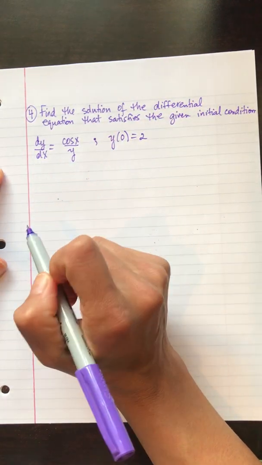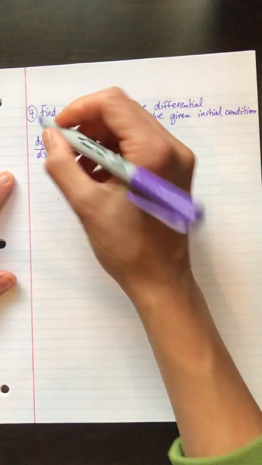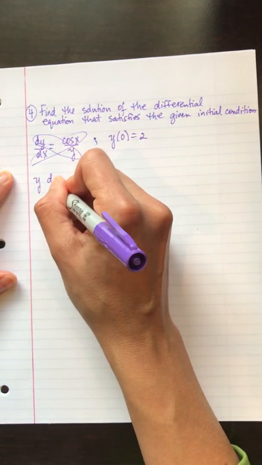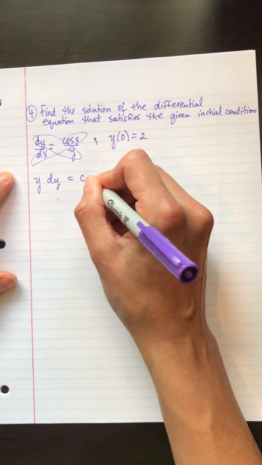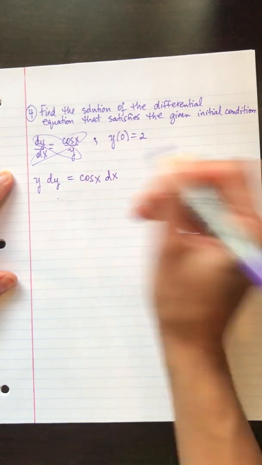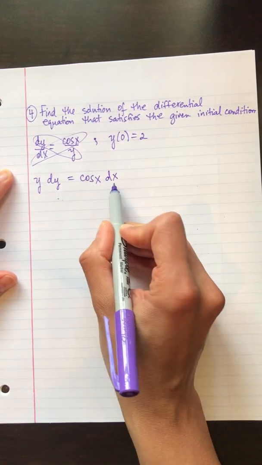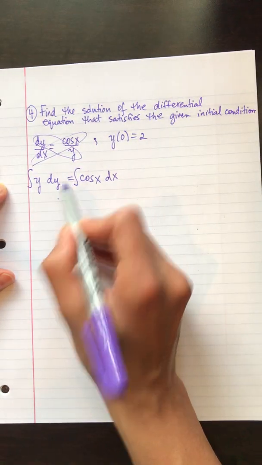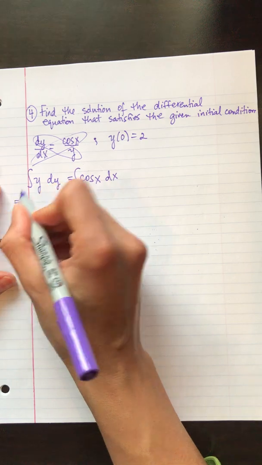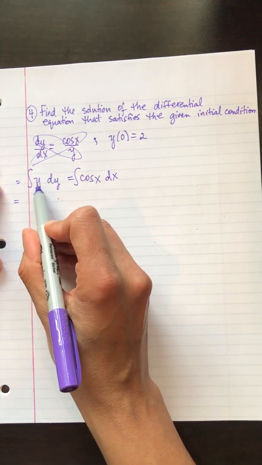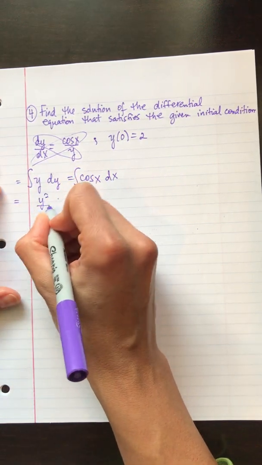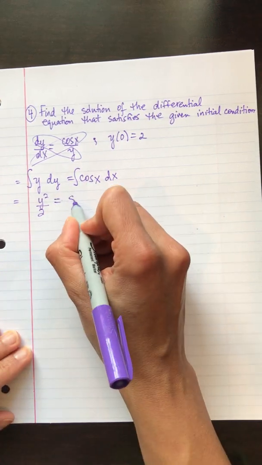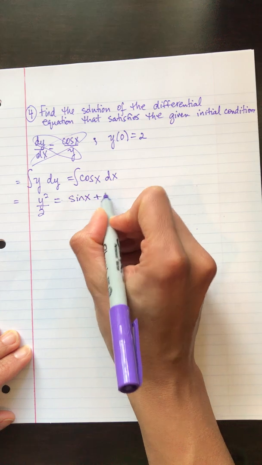So first things first, let's begin by separating the variables. So I'm going to cross multiply. I'm going to get y dy equals cosine x dx. Okay, I have the y's on the left, the x's on the right. I'm ready to antiderive both sides. So I put in those integral signs and I begin. All right, the antiderivative of y is y squared over 2. The antiderivative of cosine is sine x. Don't forget the plus c.